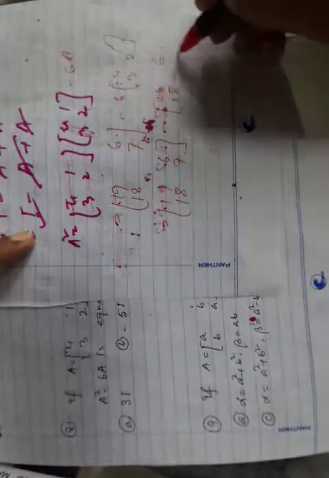6A, directly we can write, 6A means 6 into 4, 1, 3, 2. If we multiply this, what will we get? 19, 6, 18, 7, and minus 24, 6, 18, 12.